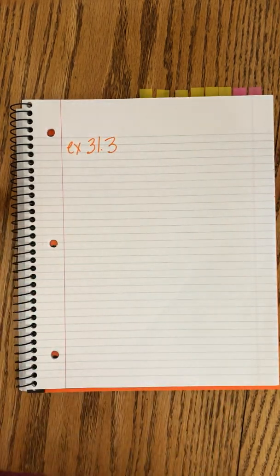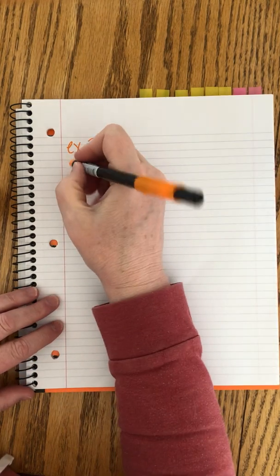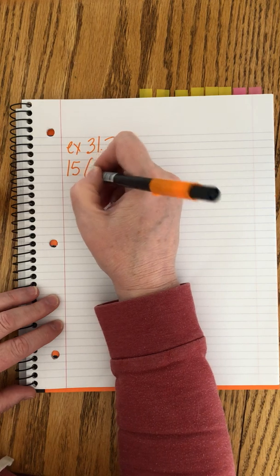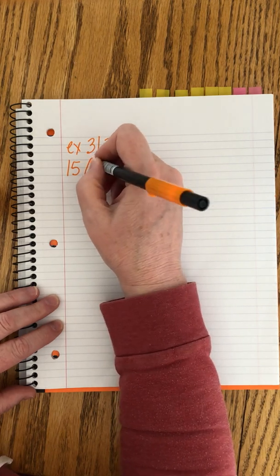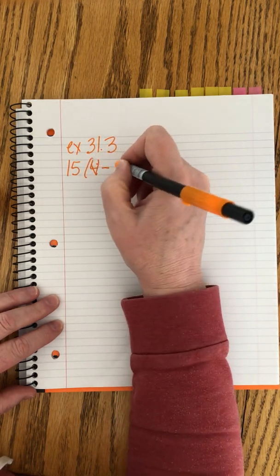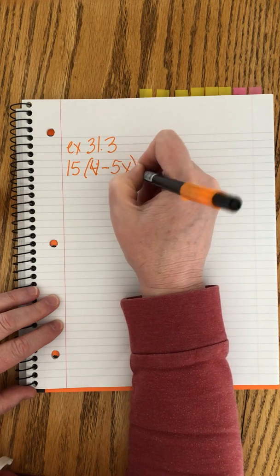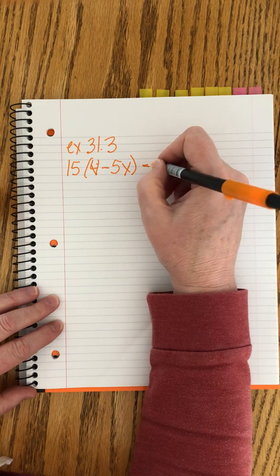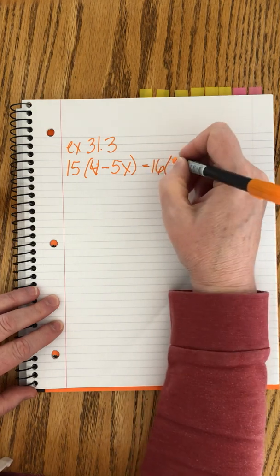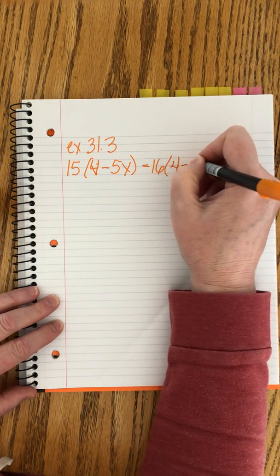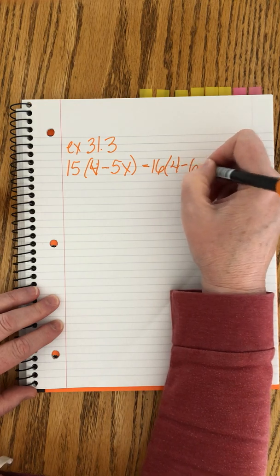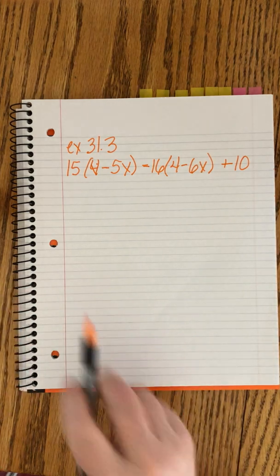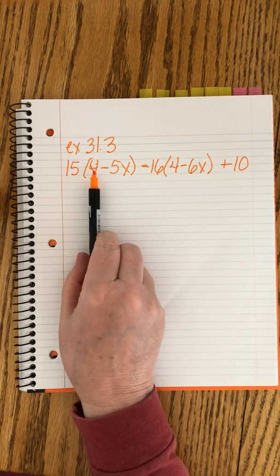Solve. I'm going to double check it. That is a 4.